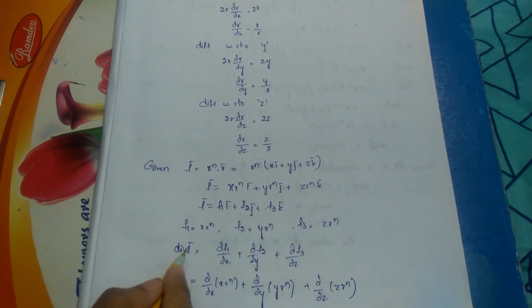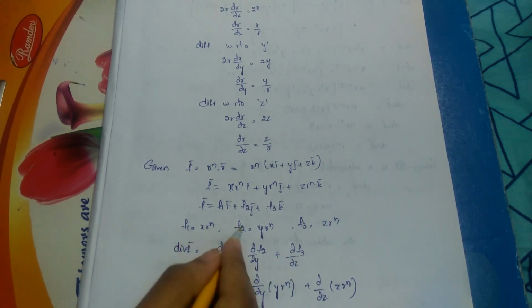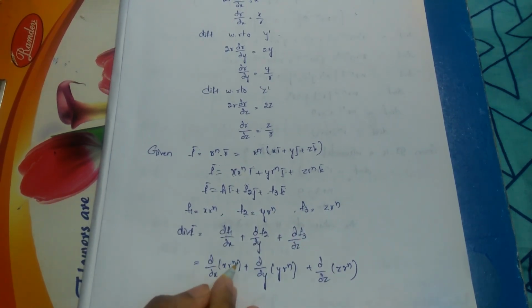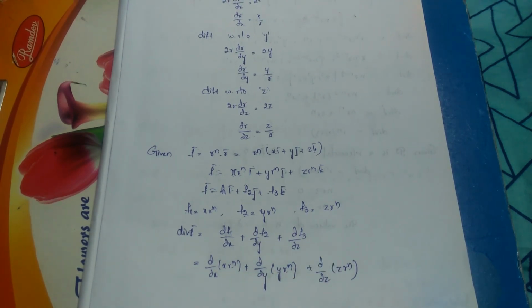So we can find out the divergence of the vector f bar. That is dou f1 by dou x plus dou f2 by dou y plus dou f3 by dou z. Now substitute the values of f1, f2, f3 here. So we get dou by dou x of x into r power n plus dou by dou y of y into r power n plus dou by dou z of z into r power n. Now we have to differentiate this.